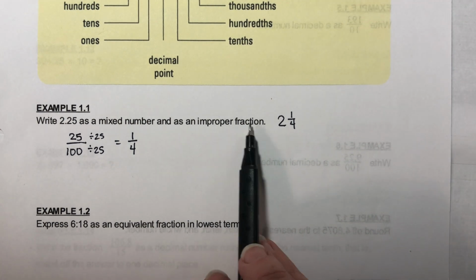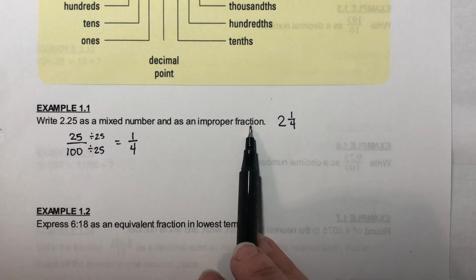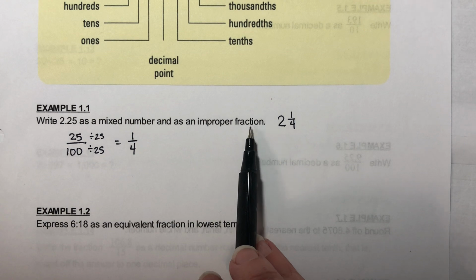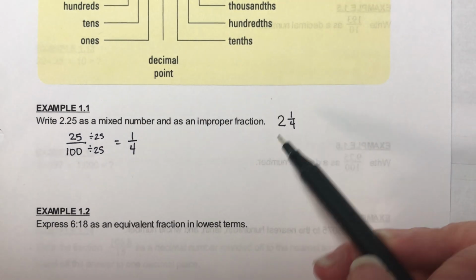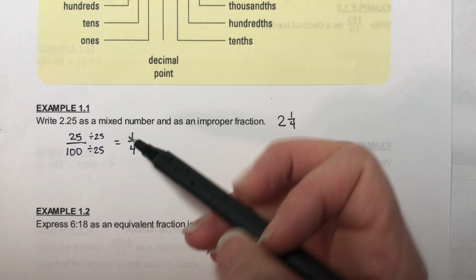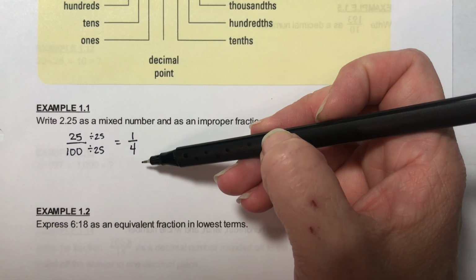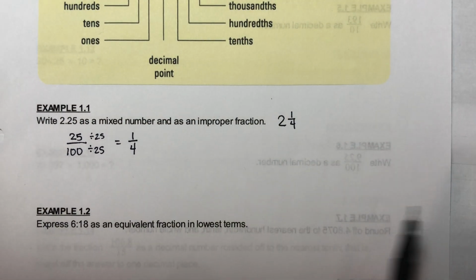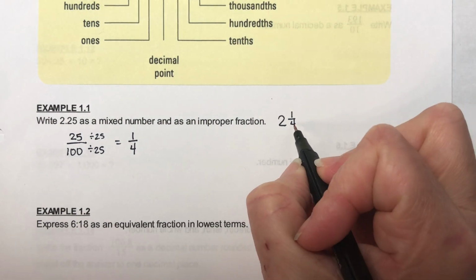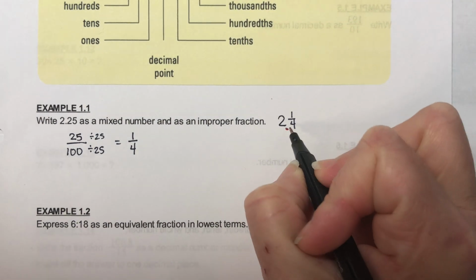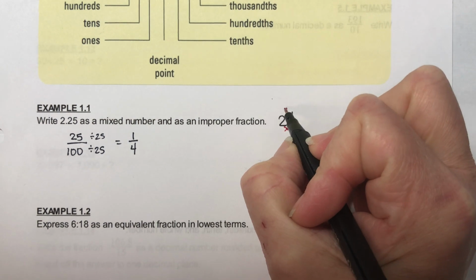We are also supposed to write it as an improper fraction, and that means that we will be ending up with just a single fraction, but the numerator will be larger than the denominator. And the way we do this, a lot of teachers call it around the world: you take this times this plus this.